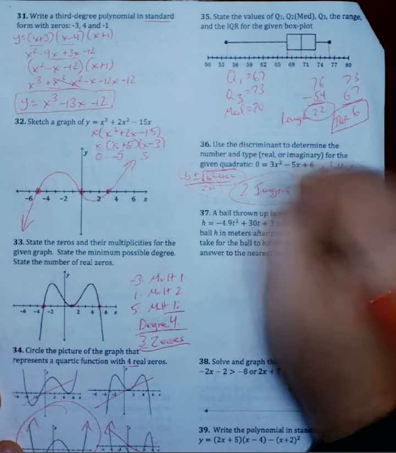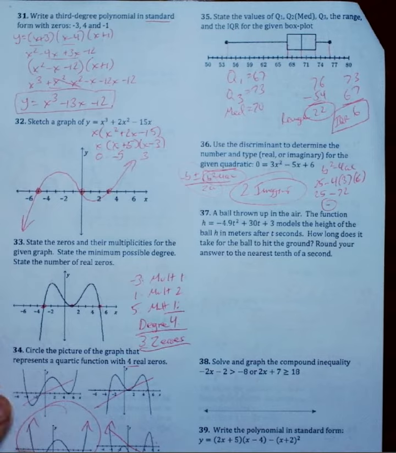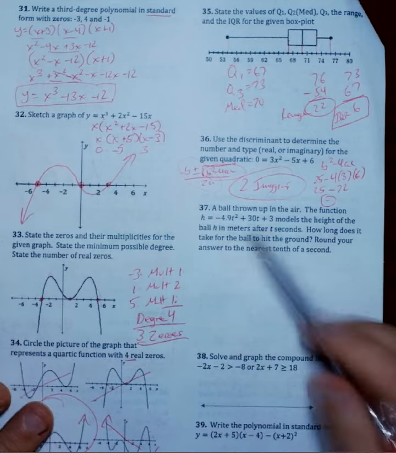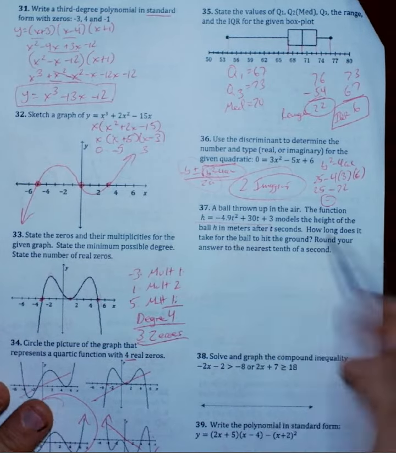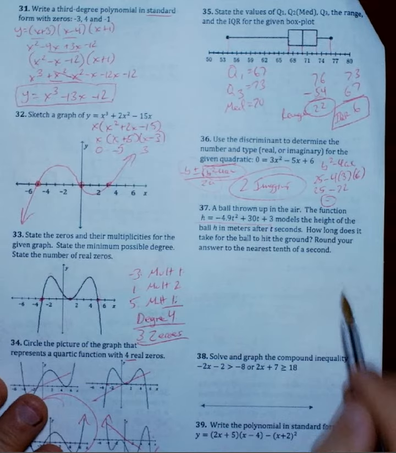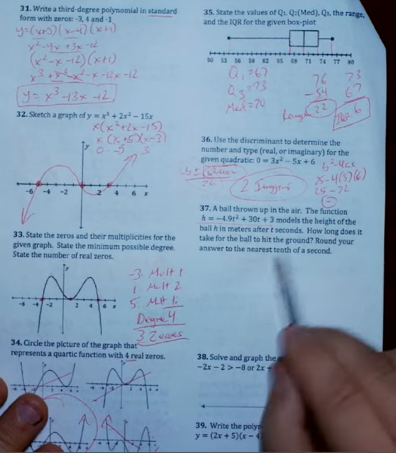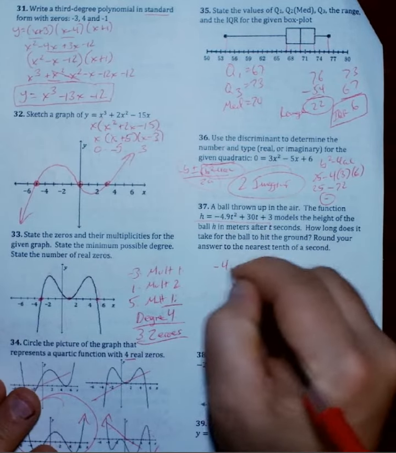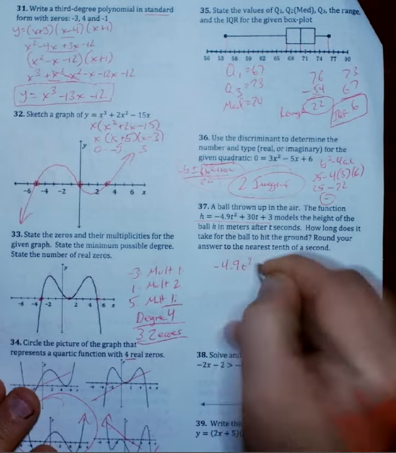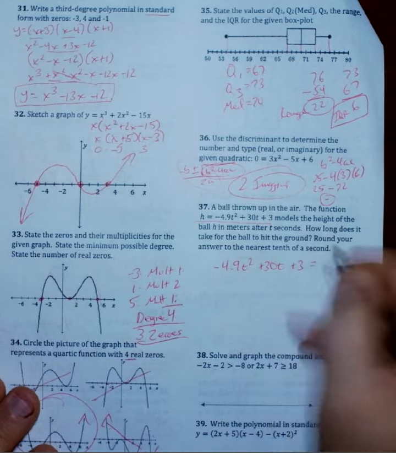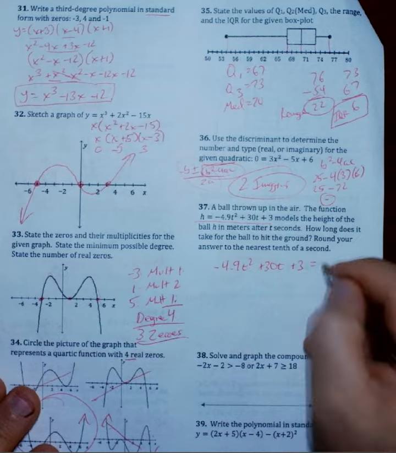Number 37. A ball is thrown up in the air, and the function, which is this, models the height of the ball h in meters after t seconds. How long does it take for the ball to hit the ground? Well, that means it's going to be negative 4.9 t squared plus 30 times some time plus 3. We want to know what t value would give us a height of 0. We're going to solve that equation.